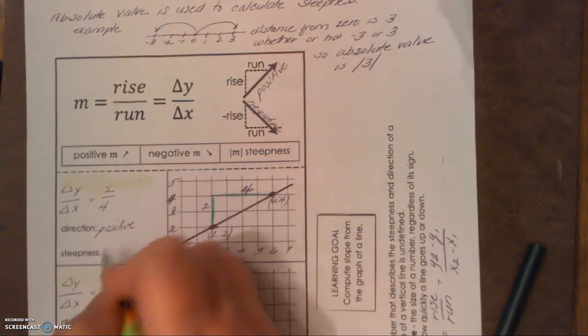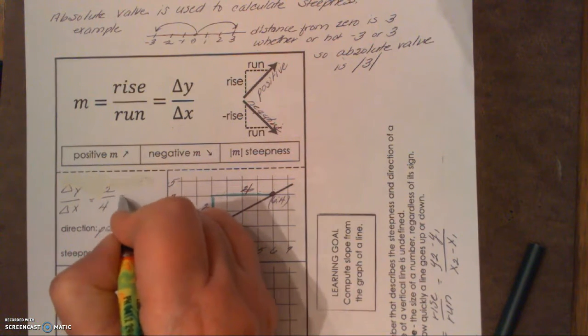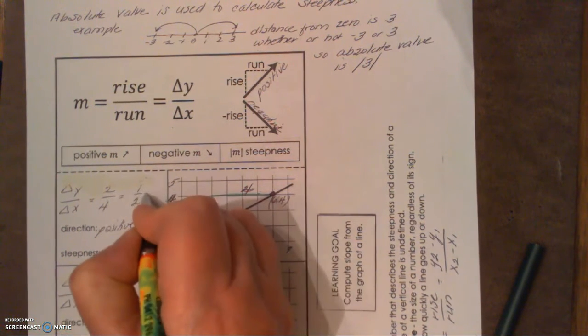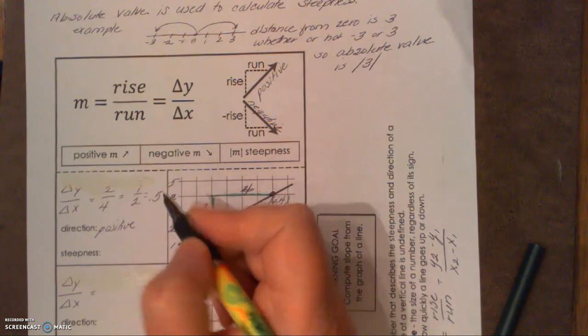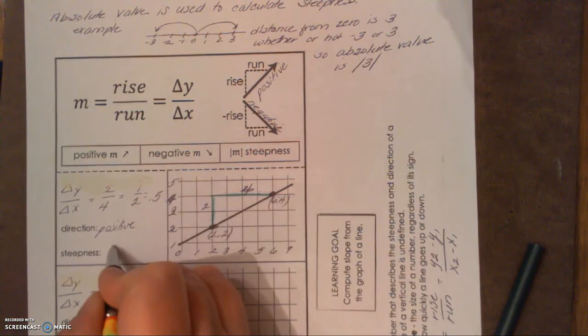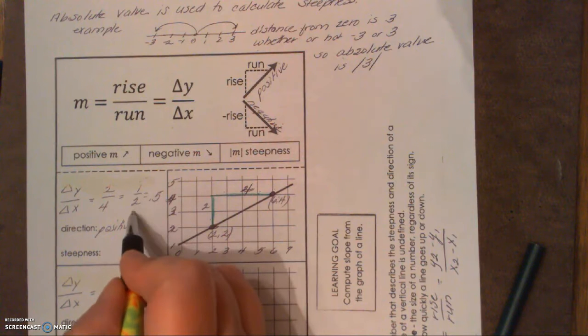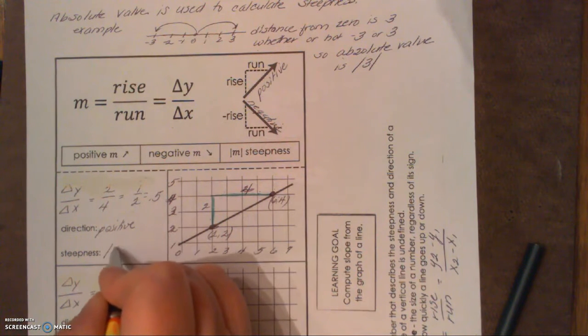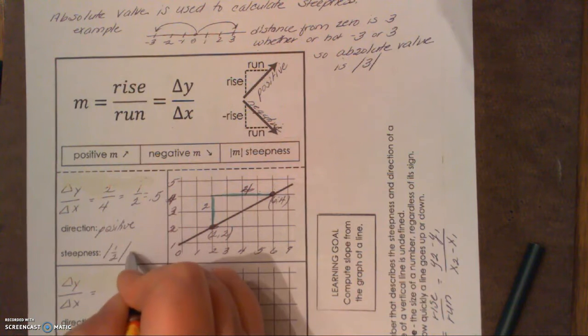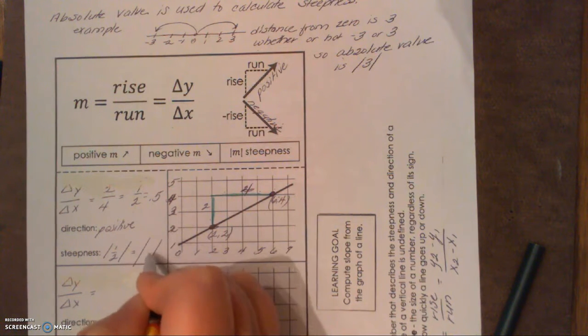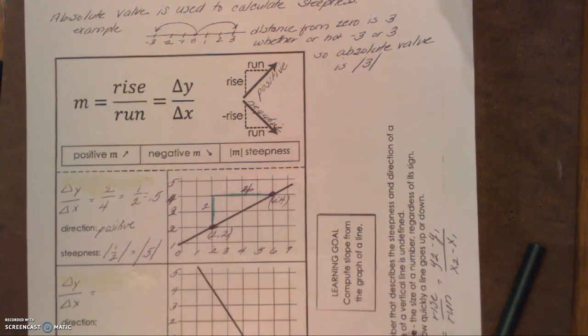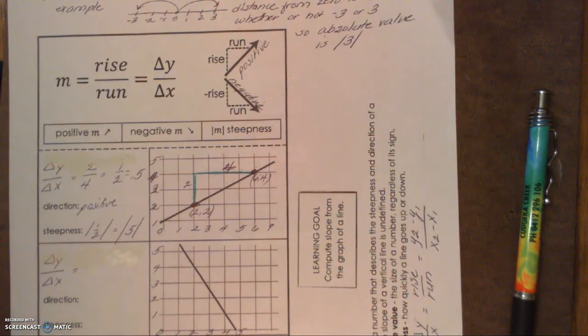Now, the steepness, I'm going to simplify this to 1/2. When you do the steepness, and you have to say which one is steeper, sometimes you're going to want to use the fraction, or sometimes you're going to do the decimal. So the steepness is either 1/2 or 0.5. Okay?